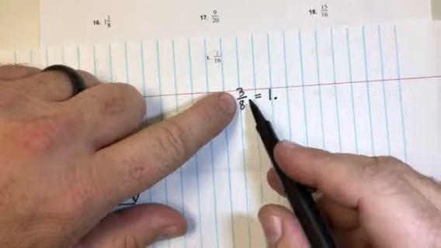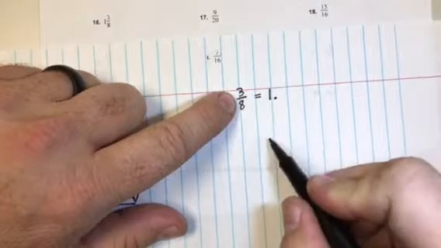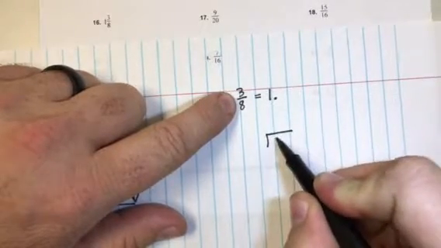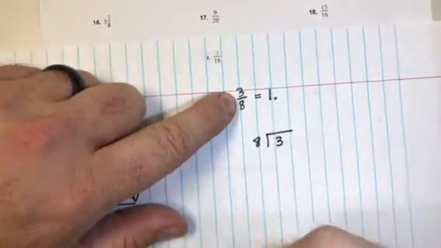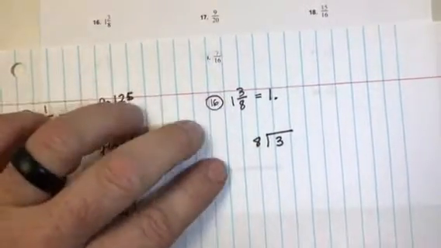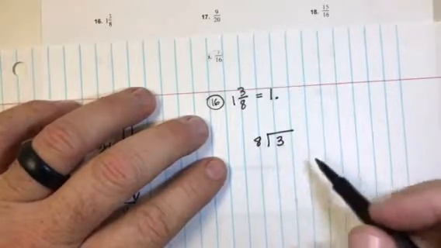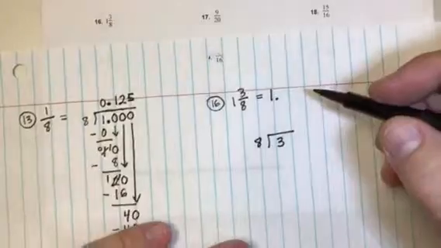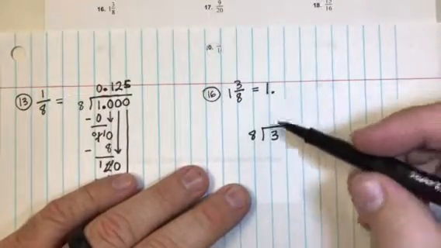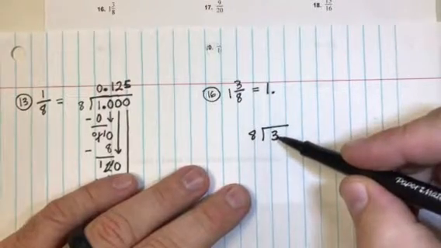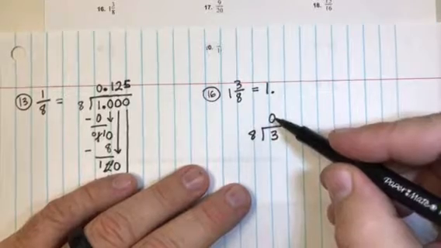Again, I always tell the students, it is the numerator that we are dividing. That means that when you set this problem up, the numerator has to be under the division symbol. If they set it up incorrectly, obviously they will get the wrong answer. So we are dividing 3 by 8. We are not dividing 8 by 3. Everything else is the same as in a previous video that I made. They are trying to see how many times 8 goes into 3. It does not go into 3. So we follow our division rules.